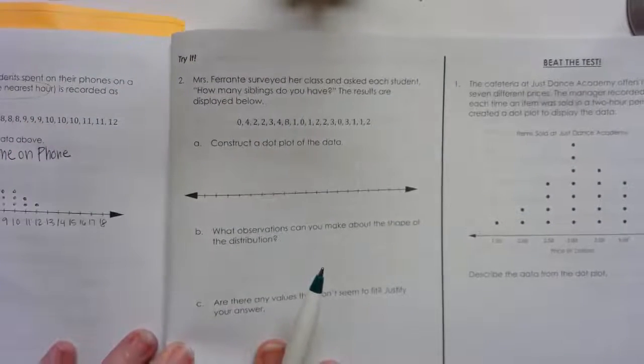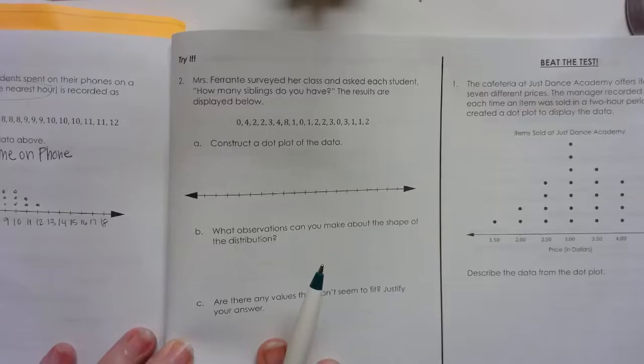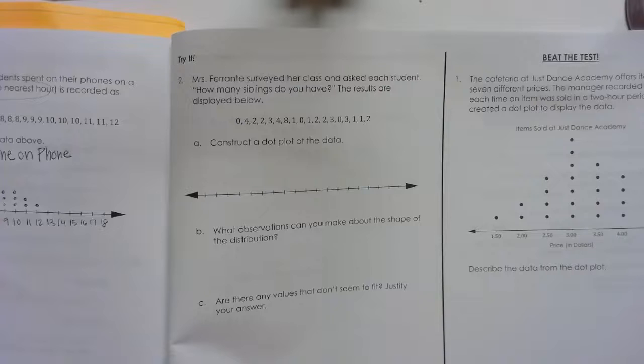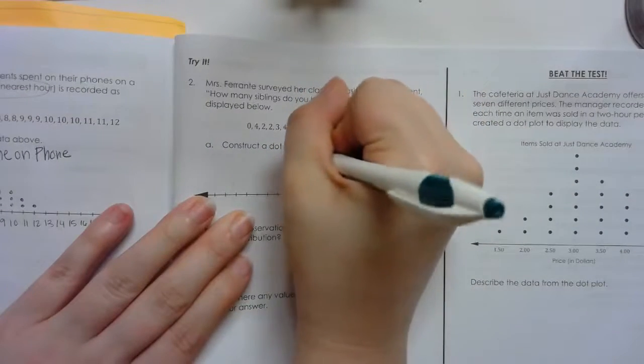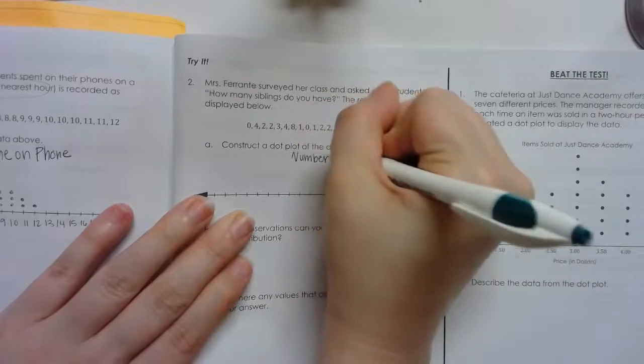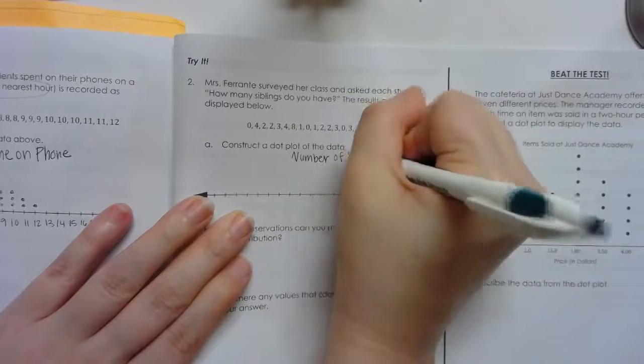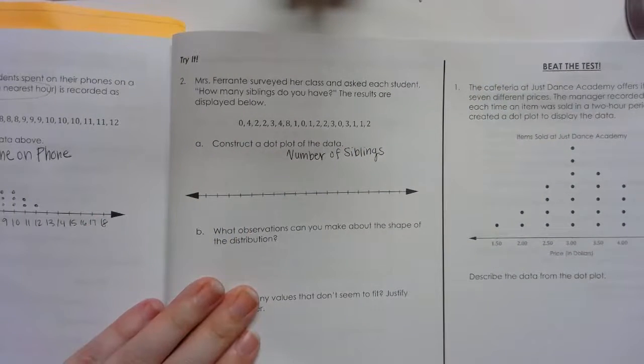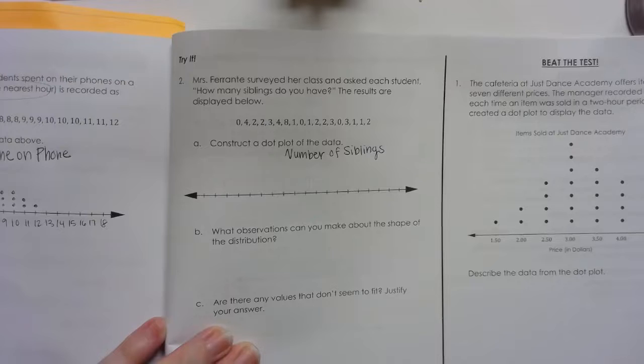Ms. Ferrante surveyed her class and asked each student, how many siblings do you have? The results are displayed below. So we're going to construct a dot plot of this data. So the title could be whatever you would like it to be. Now, since she asked how many siblings do you have, I would say the title would probably need to be number of siblings. And then we need to come up with a scale for this one. I would say my scale could just be 0 to 8.